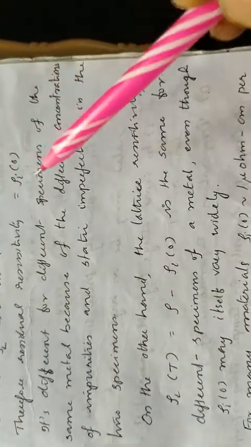It's different for different specimens of the same metal because of the different concentrations of impurities and static imperfections in the two specimens. We know that the residual resistivity depends only on the imperfections. Even though it depends on the imperfections, it varies from specimen to specimen because the amount of imperfections or impurities present in the same type of specimen can vary.